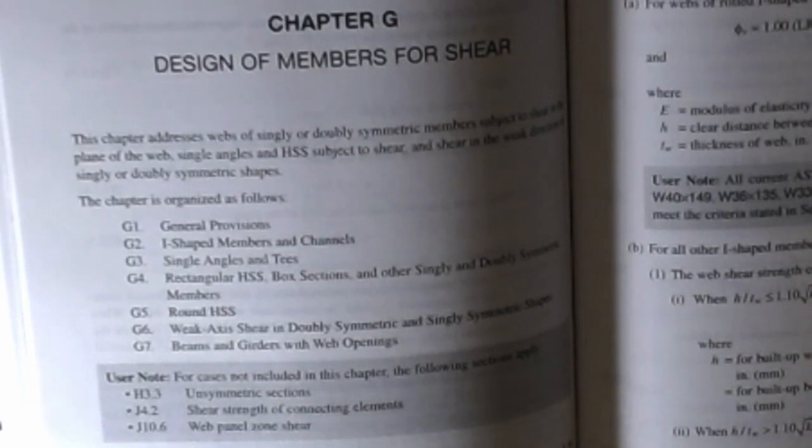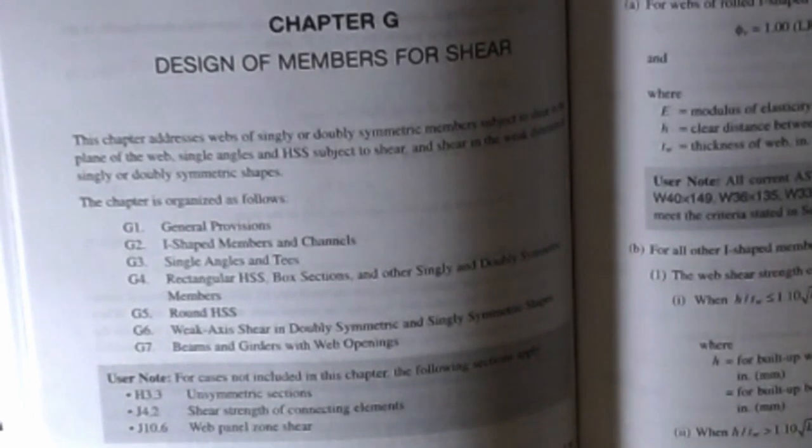Plate girders violate a lot of those height to thickness restrictions, and when that happens, all bets are off, because more often than not, it is shear that will control the design. But for our scenario, we're going to focus only on the standard shapes, not the built up plate girders or sections like that. So as you can see, we're looking at the 15th edition AISC Manual of Steel Construction.